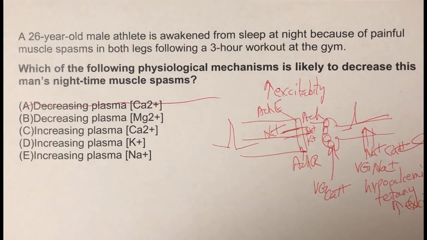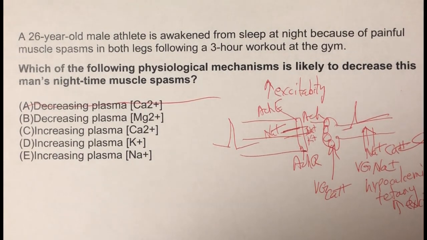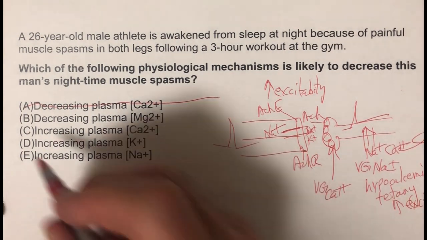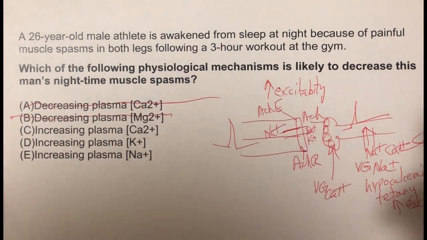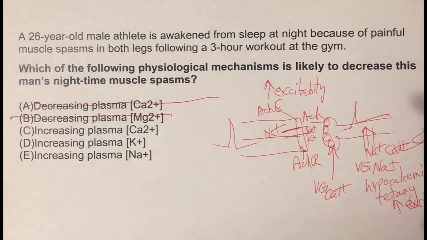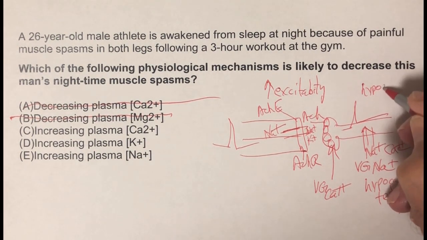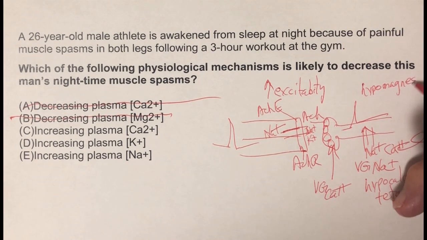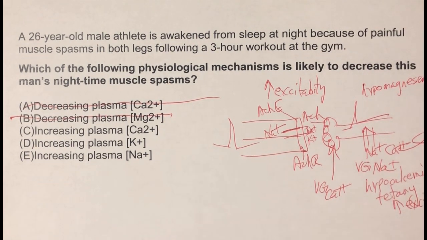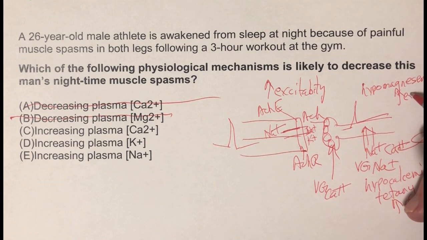If we decrease plasma magnesium, it turns out magnesium and calcium have a similar effect at blocking the sodium channels. And therefore, we're going to get an increased excitability state. So hypocalcemia and hypomagnesemia can have the same effect of increased excitability.